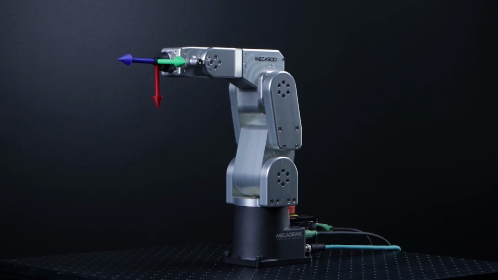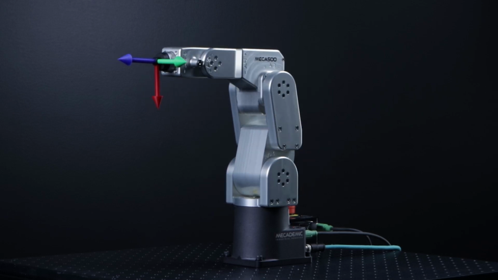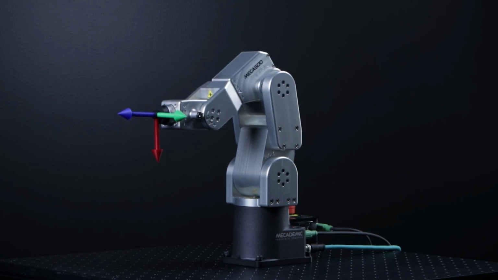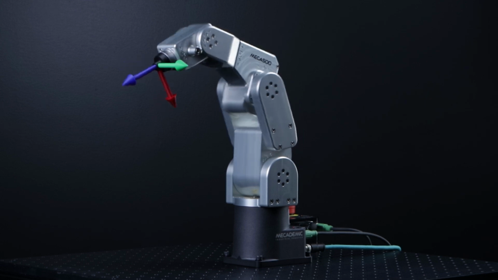Using reference frames is a must to work efficiently with any robot, and this is true for Mecademic robots too. However, Mecademic takes a slightly different approach to using reference frames, which we will explain in this video.